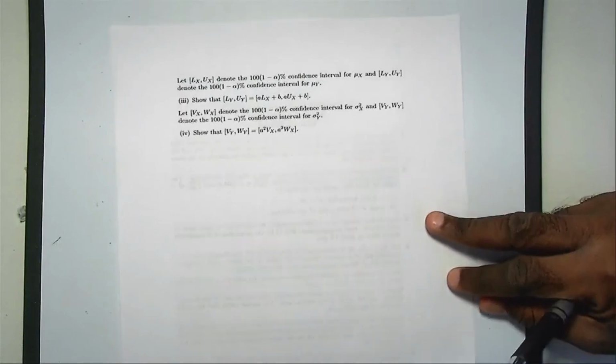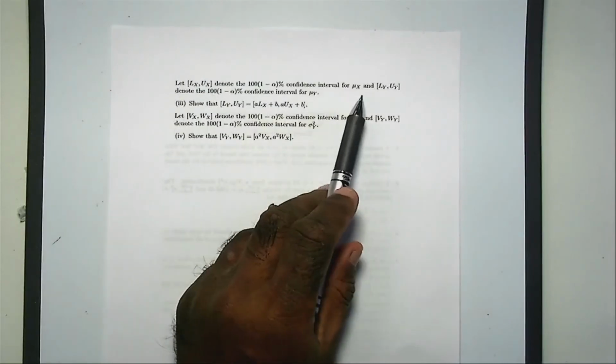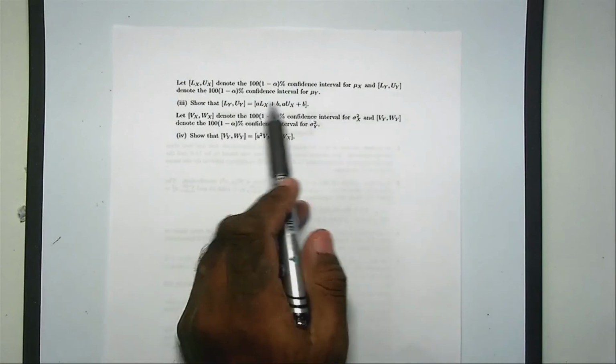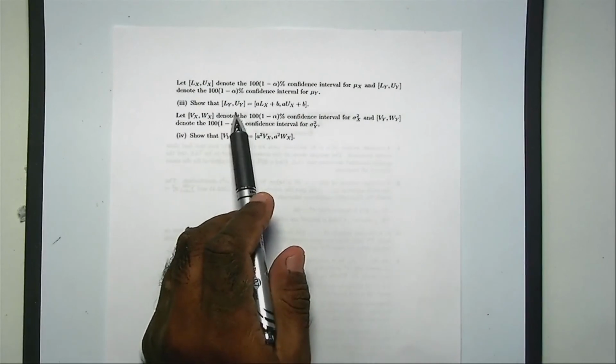Part 3 is this. You have a confidence interval for mu x, which is denoted by this, and a confidence interval for mu y, which is denoted by this. The question is to show that this is equal to this. Let's see how we can do that.